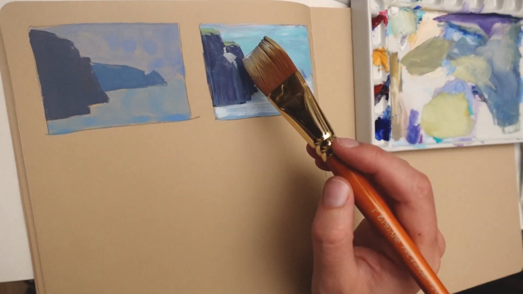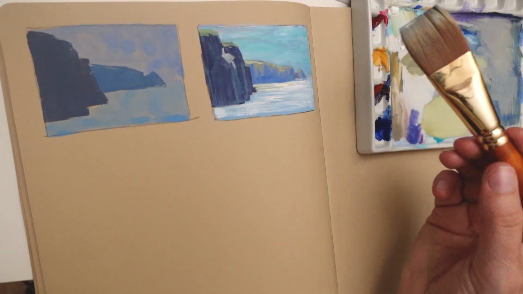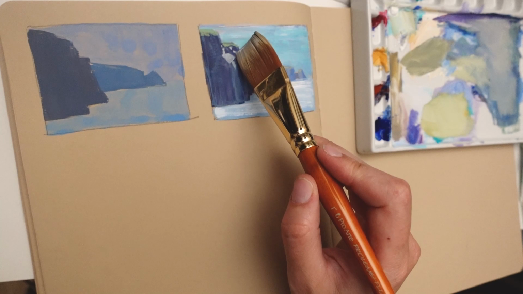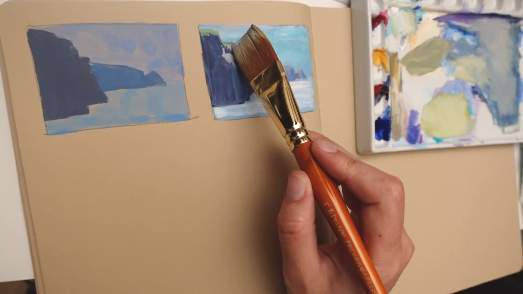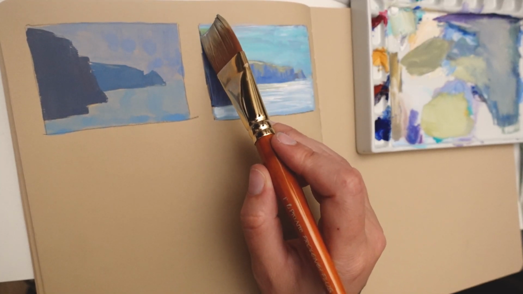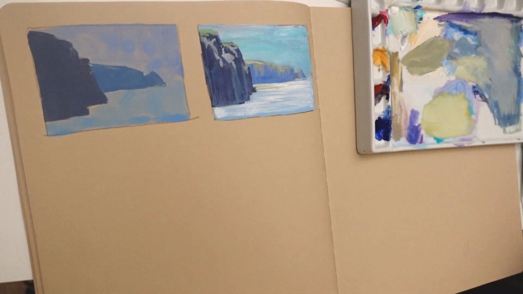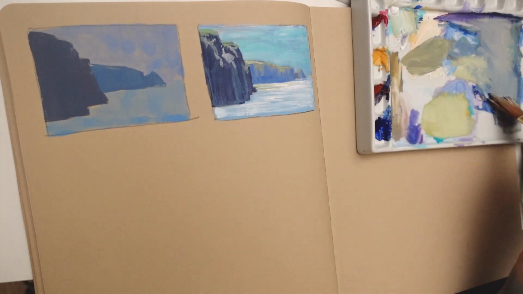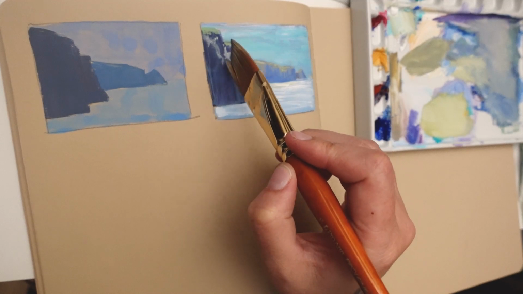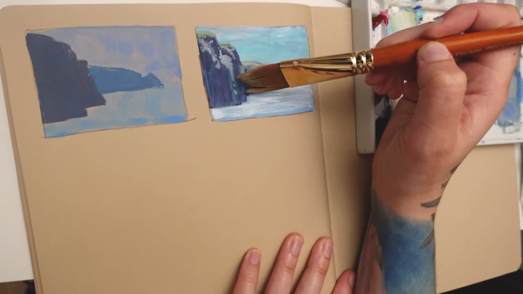I'll take some of that green that I was mixing, but it's very diluted and mixed up with all the other colors, and I'm just touching it on. And if there are any ledges that are in the shadow side, I kind of make that up as I go a lot. It's not necessarily copied directly from the reference. If I think it will look good there, I'll do it.